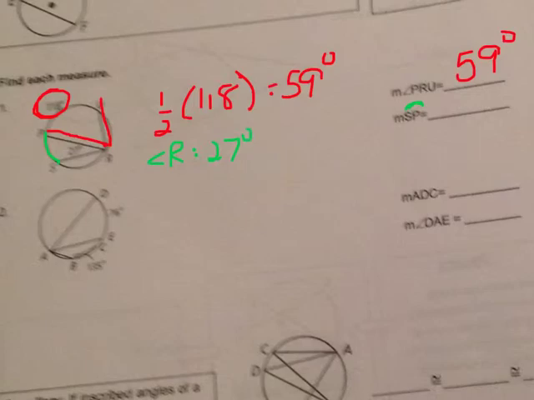Well, the angle is always half of the arc that it cuts off on that circle. If you want to look at it that way, the intercepted arc is where that arc is cut off, the piece of the circle that's cut off by that angle. So the arc is going to be double whatever the angle is. The arc would be 27 times 2, which is what, 54?